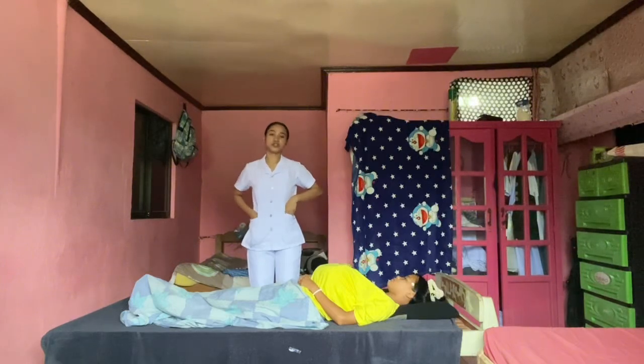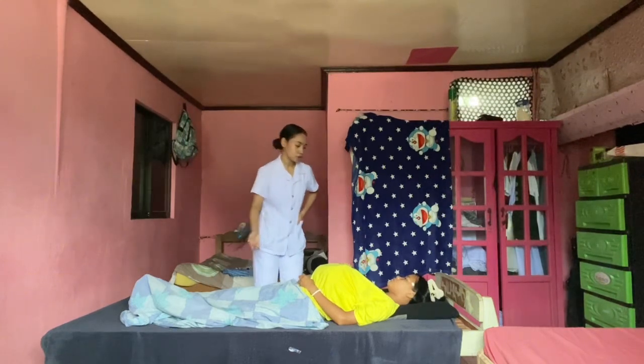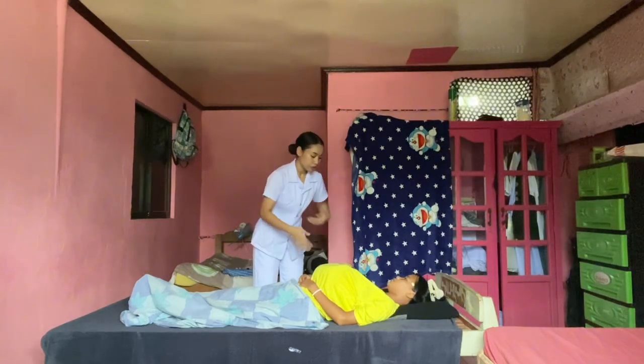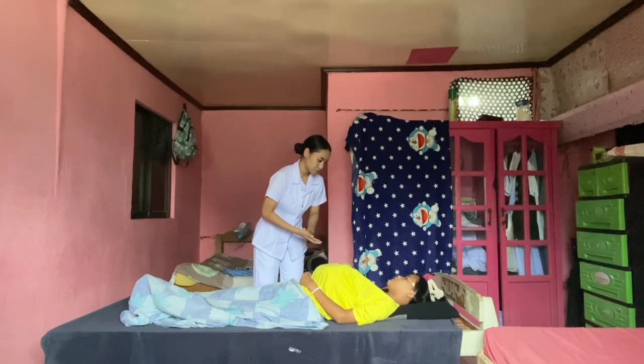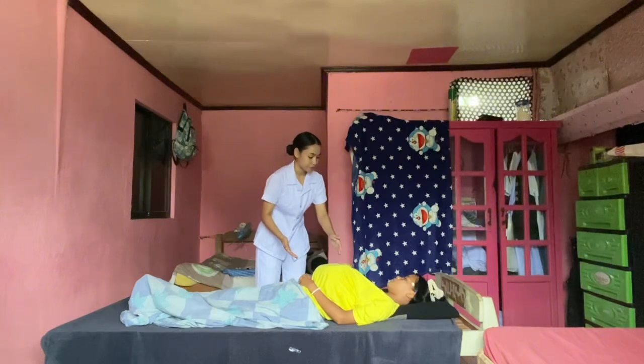So, first procedure, we need to identify the client and explain the procedure to prevent errors and enhance the client's cooperation and gain her confidence. So, good morning po, ma'am. Ako nga po pala si Rosalyn Datua, ang inyong nurse po ngayon. So, pwede ko po bang malaman ang pangalan nyo? So, ma'am, magpa-perform po ako sa inyo mamaya ng abdominal examination at saka Leopold's maneuver.